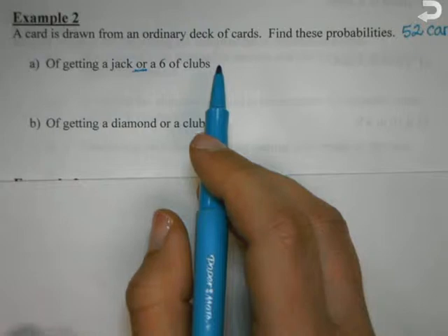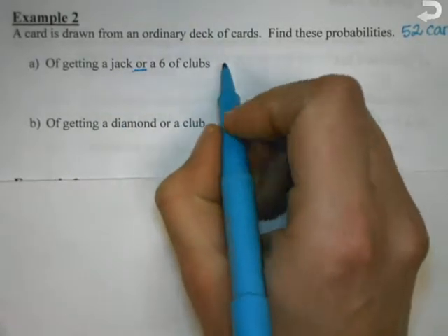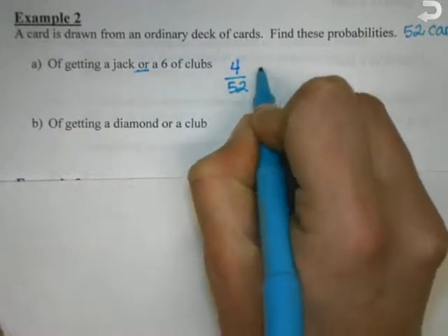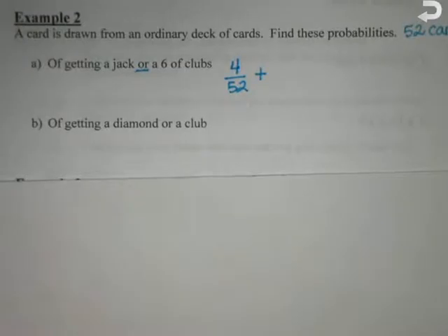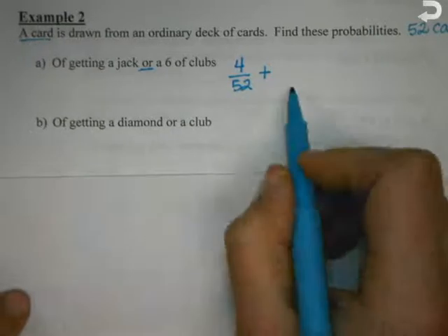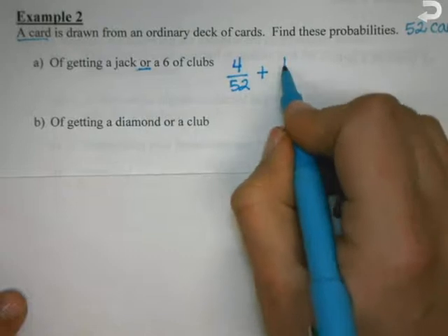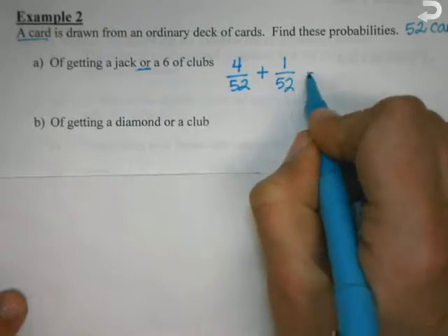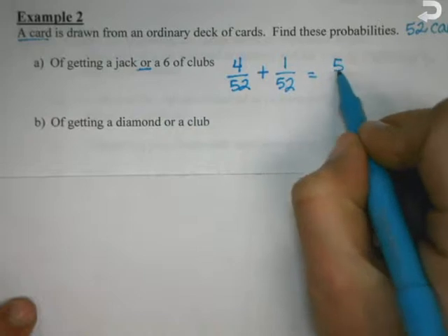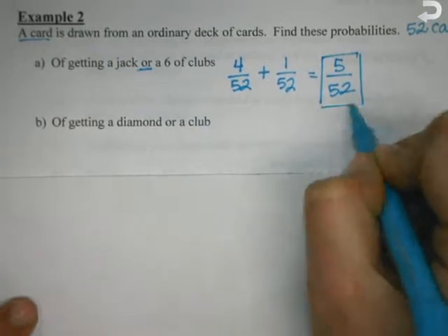Now the probability of getting a jack, there are 4 jacks in a deck, so it's going to be 4 over 52, plus, now it doesn't say that we're drawing 2 cards, we're only drawing 1 single card. So my second probability is the probability of specifically getting the 6 of clubs, which is 1 out of 52. So when I add those together, I already have common denominators, so that's going to give me 5 out of 52 as my probability of getting either a jack or a 6 of clubs.